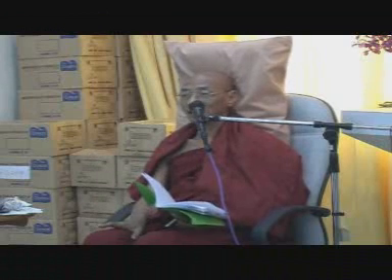Therefore, in the Kalama Sutta, the Buddha has given a guideline. This guideline of the Kalama Sutta is very, very important nowadays. But we must know the correct meaning of the Kalama Sutta. Most people don't know its meaning.